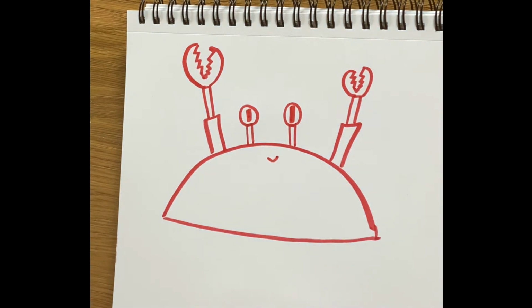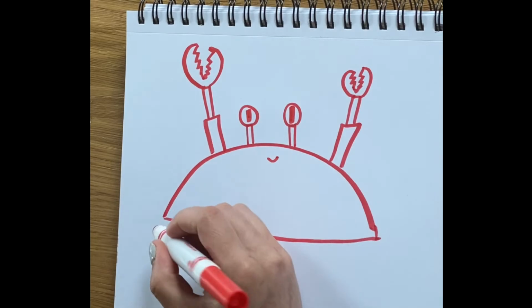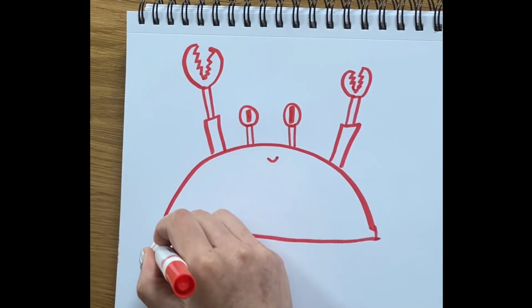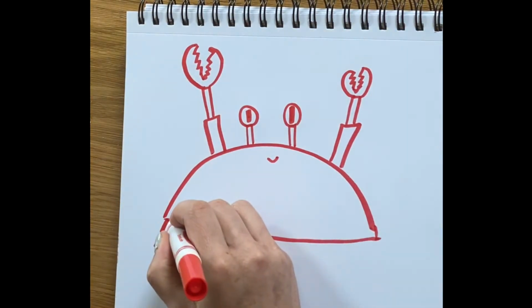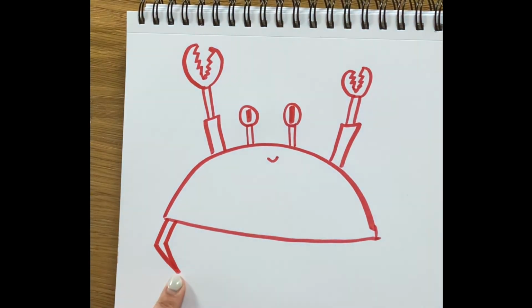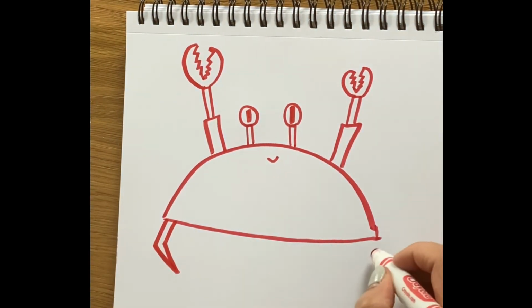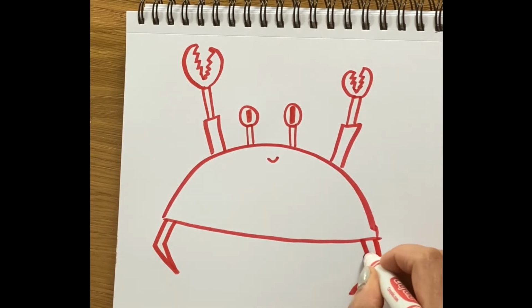Now we know that a crab has more than 2 legs. So we're gonna draw some legs using zigzag lines. I'm gonna make one zigzag, then a second one, and connect it at the bottom. I'm gonna do the same thing on the other side, except my zigzag will go the other way. I connected it at the bottom.